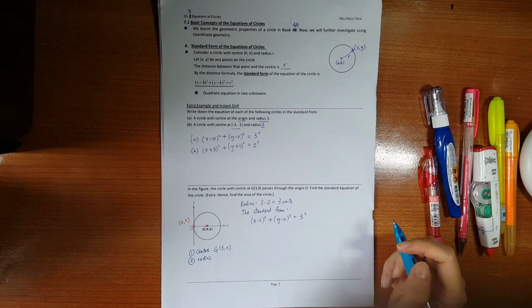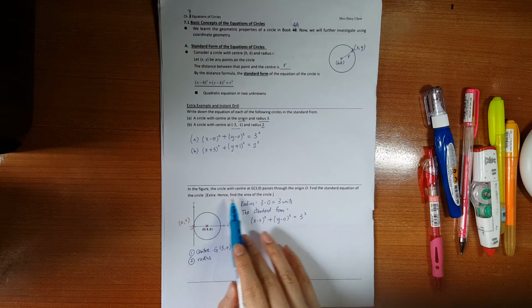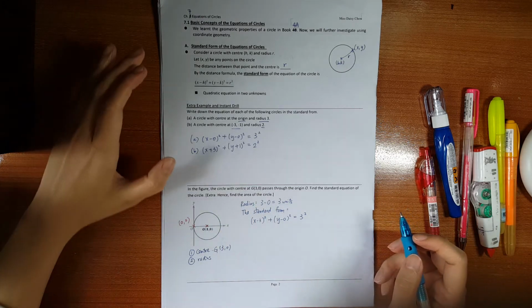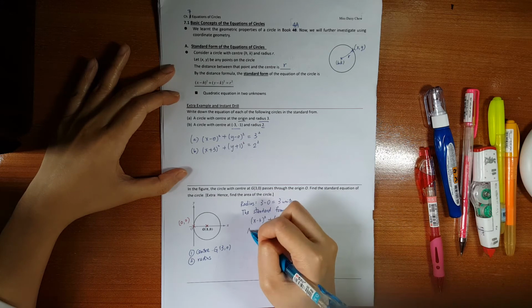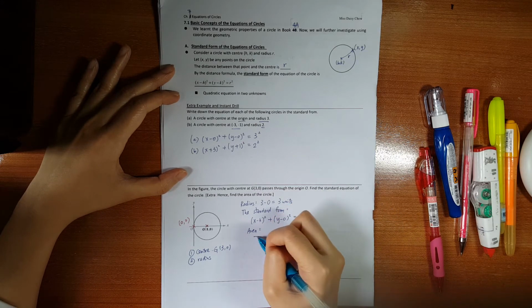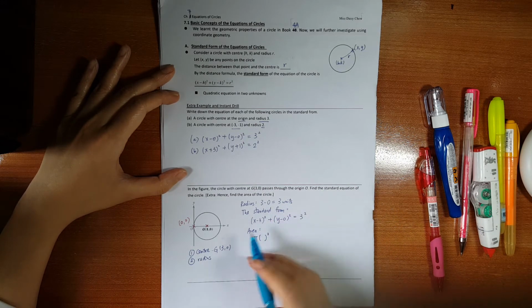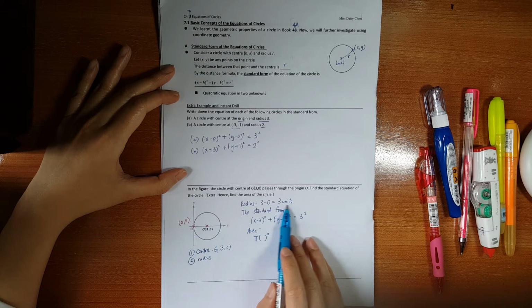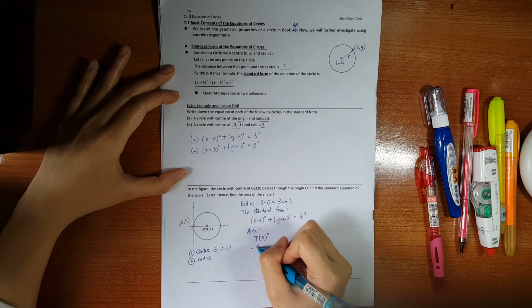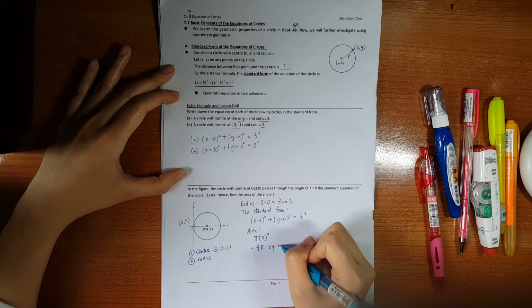And then the question gives you one extra question: hence, find the area. So the area would be very easy. It would be pi r squared. So r is 3. So it would be 9 pi square units.